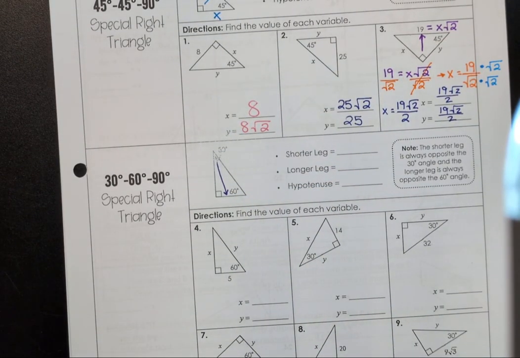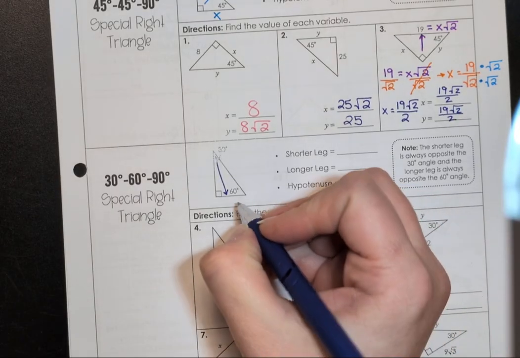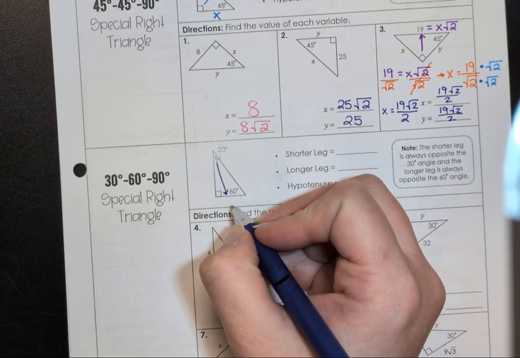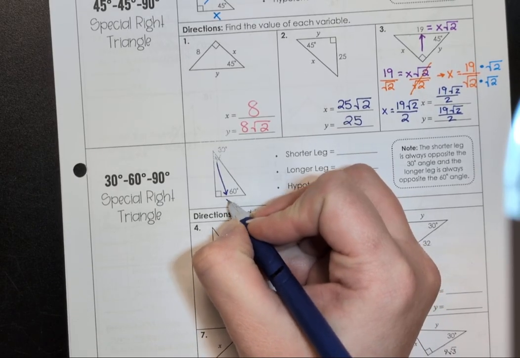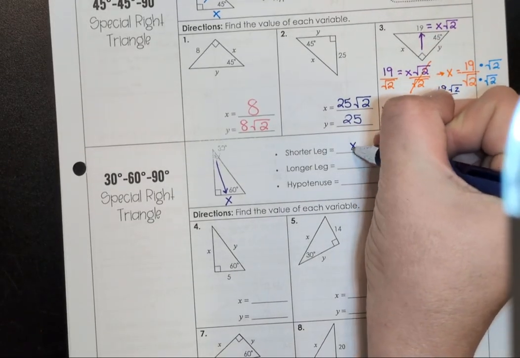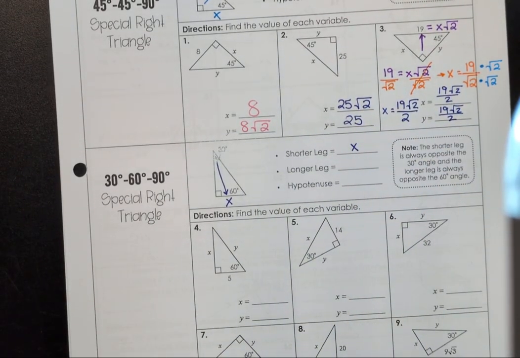Questions so far? Okay, so this one will be your, again, you can pick whatever letter you want. Normally they use S. I don't know why, but they look like 5s. I'm going to stick with X. That's going to be X. Not that bad, right? Shorter leg is X. Questions so far? You ready to make it work? Well, sorry. Okay, so what comes after 30 in order? 60. So, I need across from the 60.